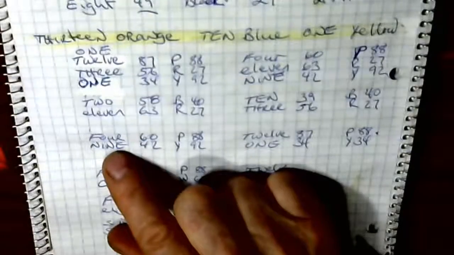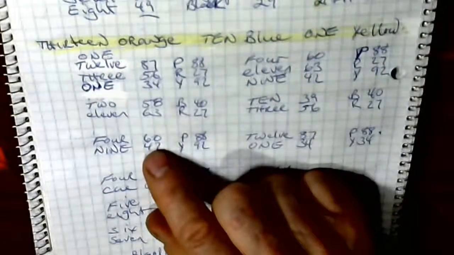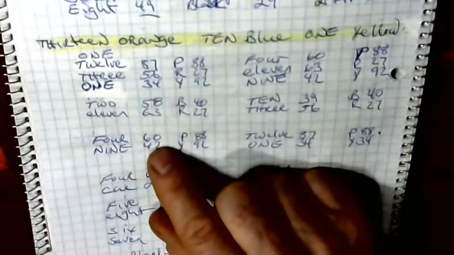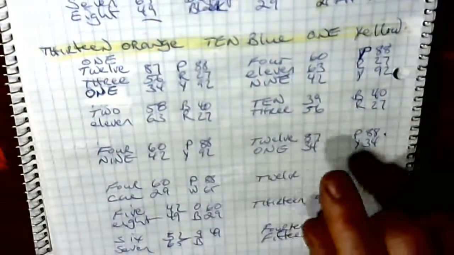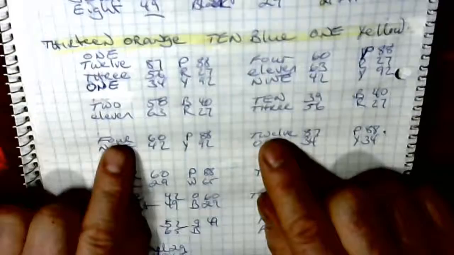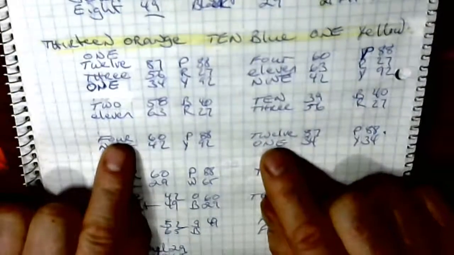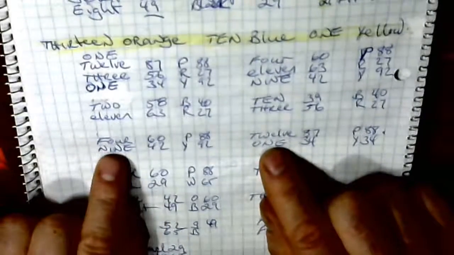4 and 9 equals 13. 60 and 42 equals 102, or 108 makes it 168. That would count for your week. So I have to find a program that matches 4 and 12. 12 and 1 is 13. 4 and 9 is 13.